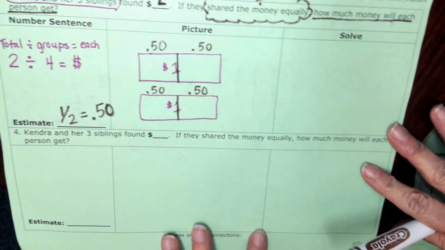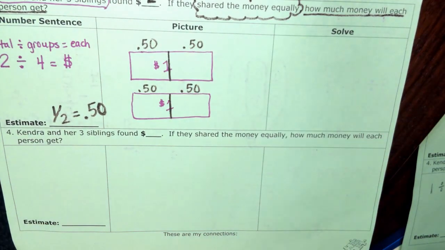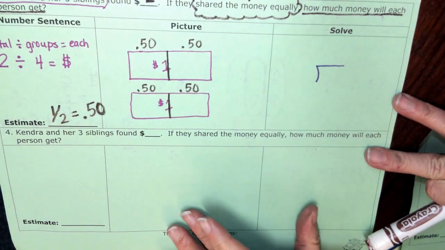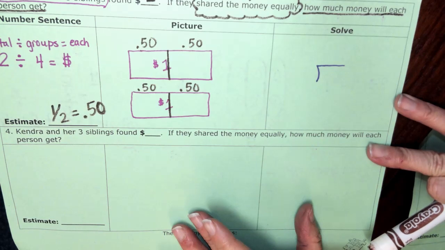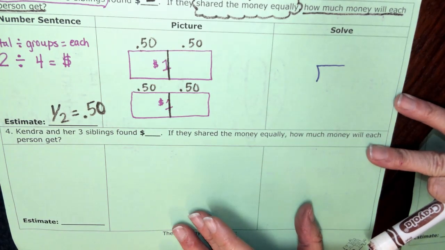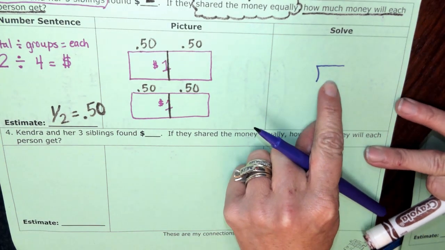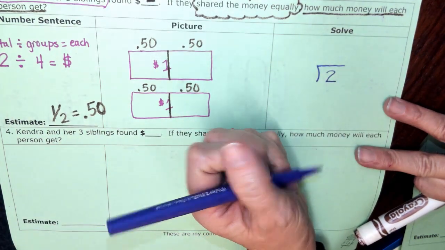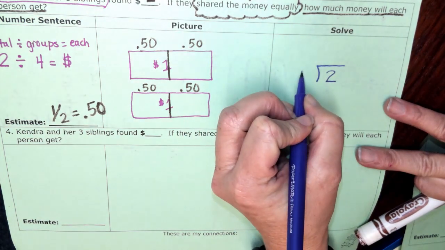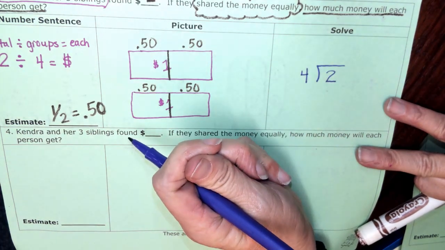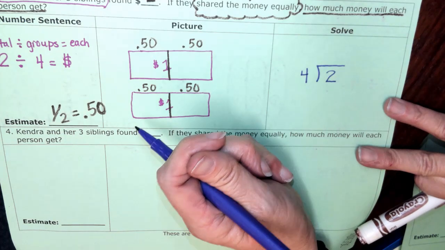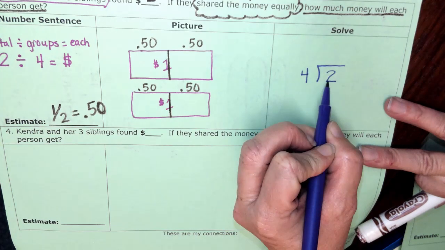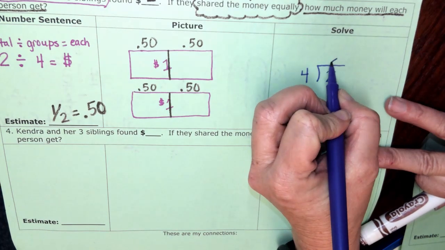Now in order to solve this, we're going to set it up and we're going to build our house. And I want to caution you because this is where things are going to look a little different than before. We always put our total here. Our total is $2. And we're going to divide that $2 by 4 equal people into 4 groups. And when I first start out, I think to myself, well, how many groups of 4 are in the number 2? And there are none.